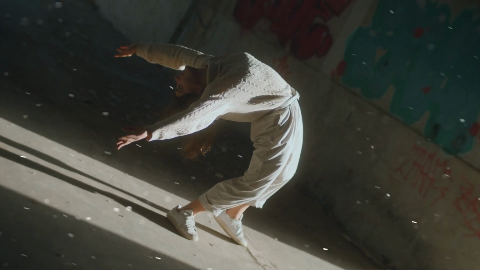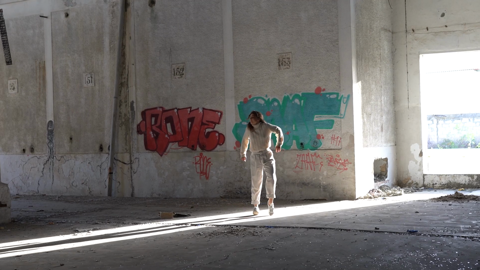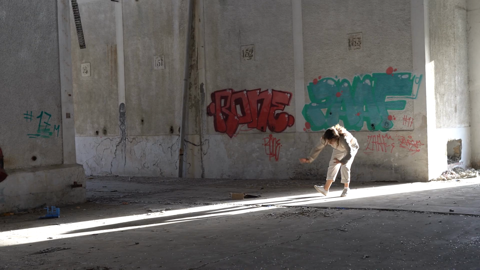So let's talk about the first shot. She's doing a back bend on a very nice contrasty shot where there are lots of shadows, and the lighting matched her clothes perfectly. That was all her, by the way. I didn't direct any of the dancing you see in this film. That was all her and I just shot it.